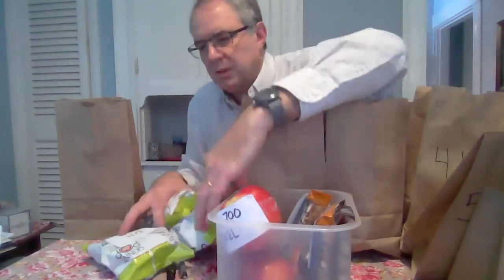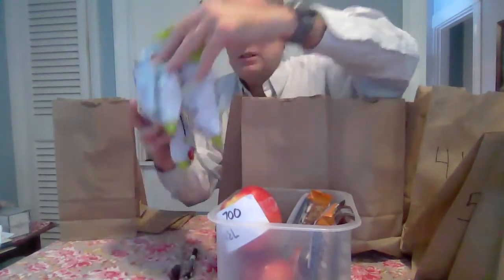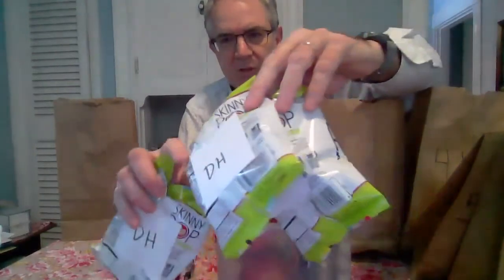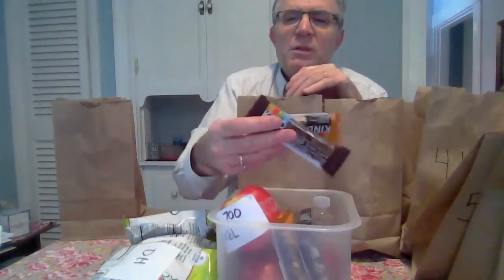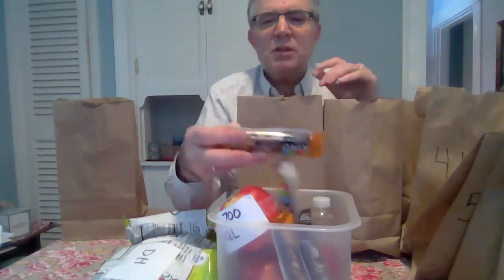3 of those courses have to be DH designation, which means Digital Humanities, and that changes every semester. Depending on the course, you have to check whether a course has a DH designation or not. But we've got these 3 Skinny Pop popcorn bags. They're the DH. 2 have to be pre-1800 literature.